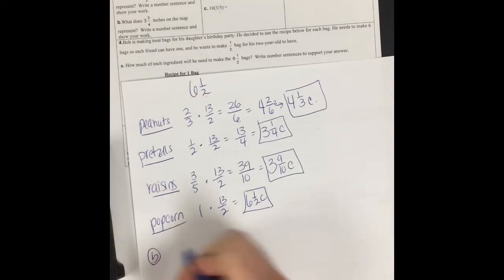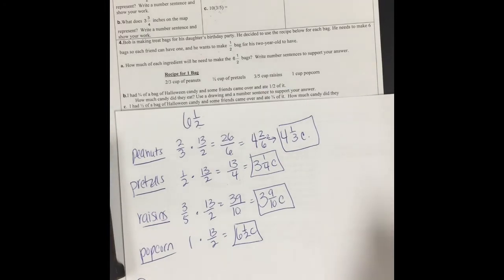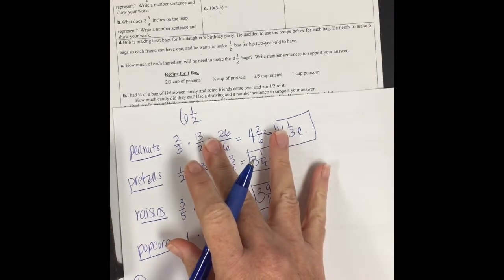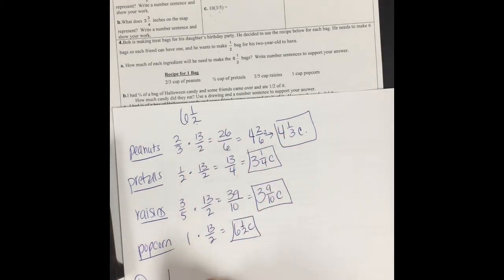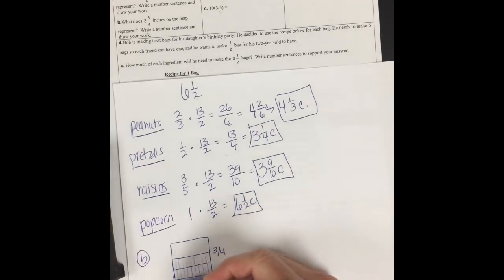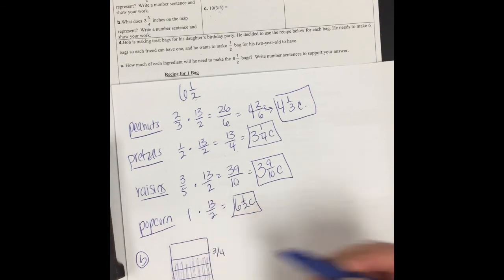B. I had 3/4 of a bag of Halloween candy, and some friends came over and ate half of it. How much candy did they eat? Use a drawing and number sentence to support your answer. Okay, so we're going to draw when they arrived. What did I have? I had 3/4 of a bag of Halloween candy. So I'm going to draw what 3/4 looks like. 1, 2, 3, 4 parts. I have 3 of the 4 parts.